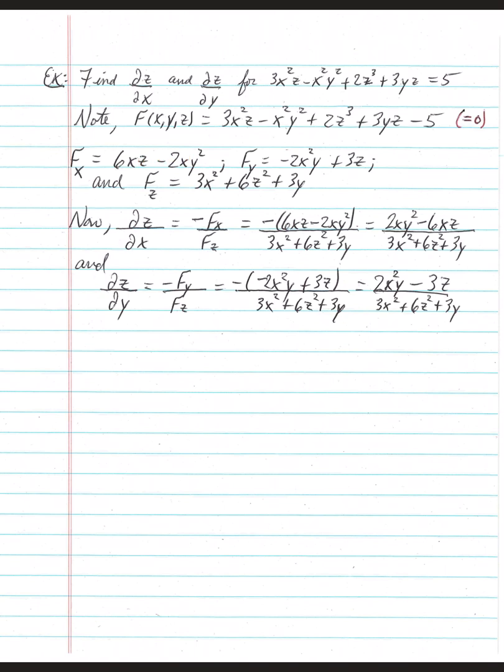Go back through, partial derivative with respect to y, 0, negative 2x squared y, 0, plus 3z, and 0. You don't have to write the zeros, just only what is non-zero.